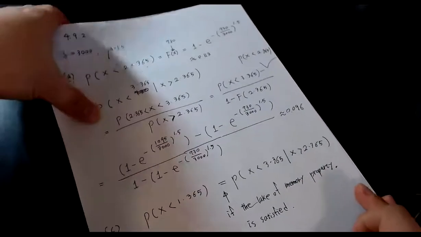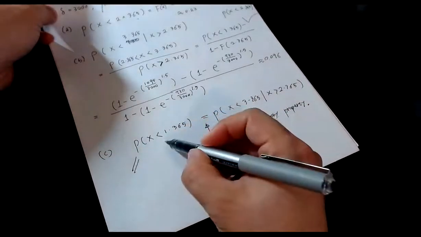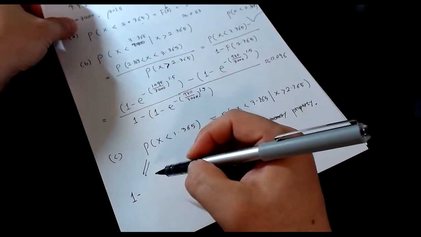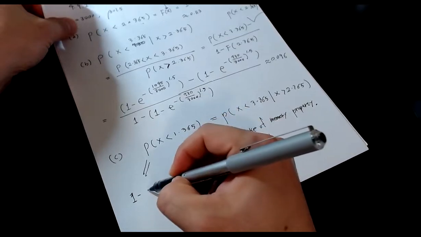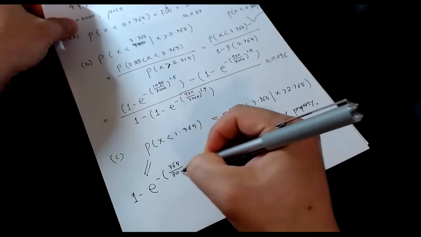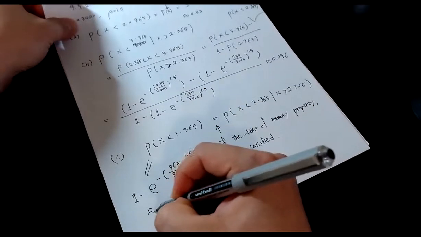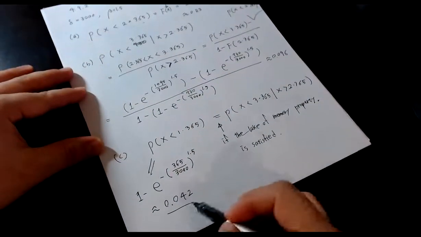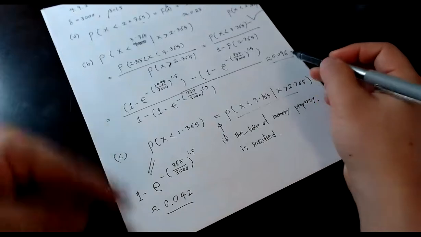Okay. But I don't think these two probabilities are equal. Why? Because the left-hand side is equal to 1 minus e to the minus 365 over 3000 to the 1.5, which is approximately 0.042. So the left-hand side is 0.042, and the right-hand side we got from problem B, which is 0.096.